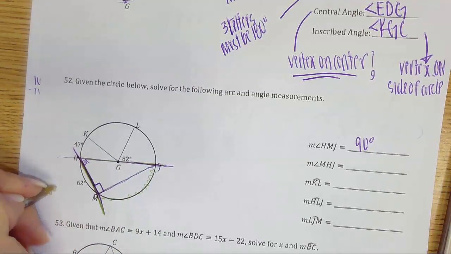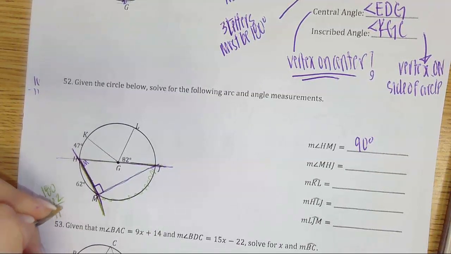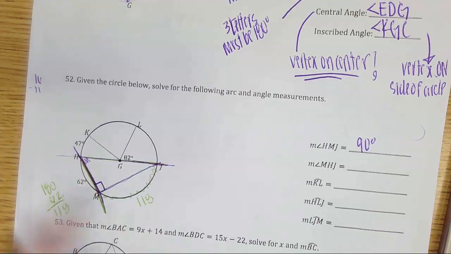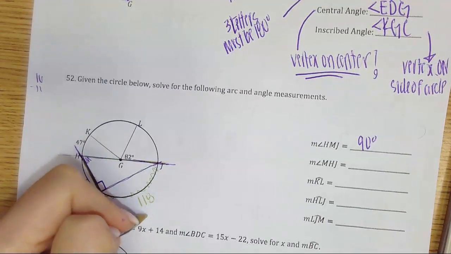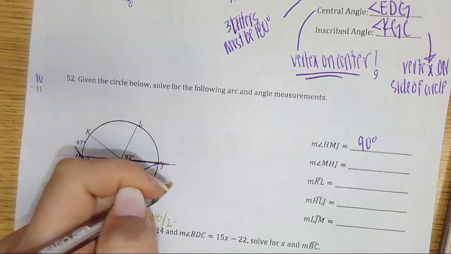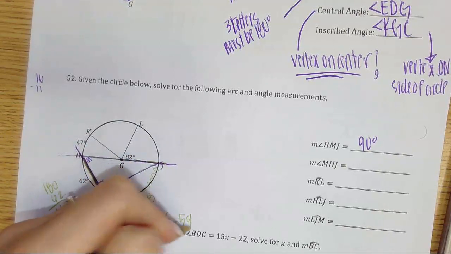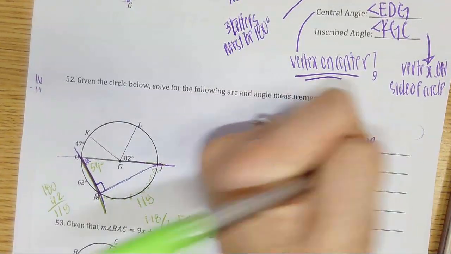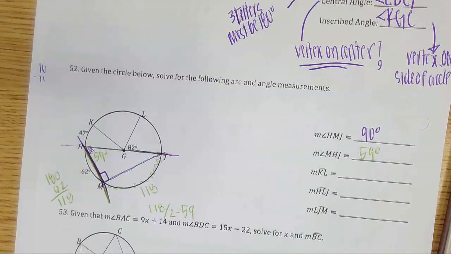So I'm going to do 180 minus 62, and I'm going to get 118 for this arc. To find that angle, I'm going to divide 118 by 2, and I'm going to get 59. So this angle right here is 59 degrees.